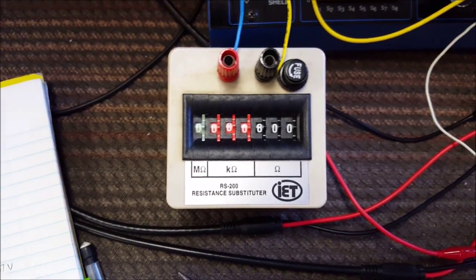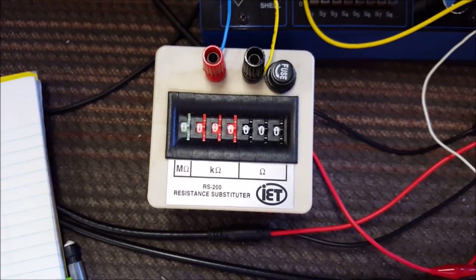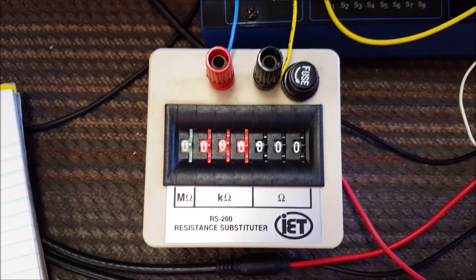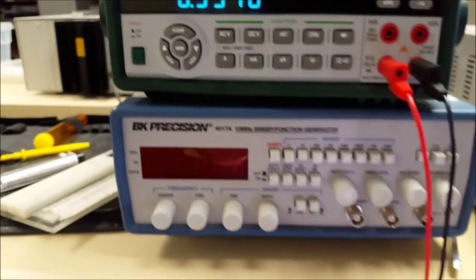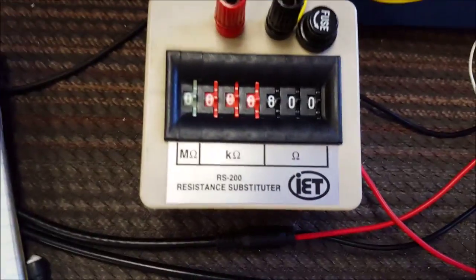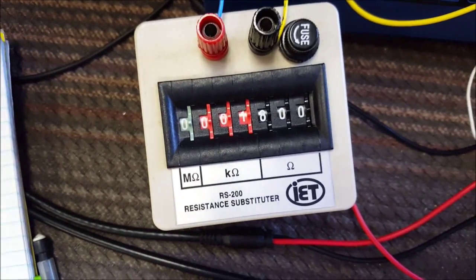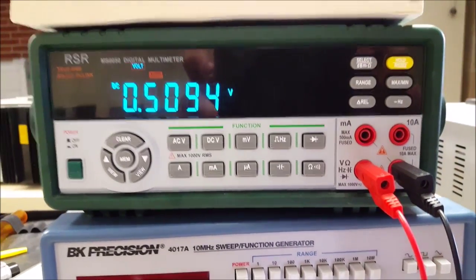Okay, so right now I have it set at, glare's hard to see it, but it's 800 ohms right now, so that's below the 1K. Therefore, it should be off. And I mean, we get close, it's 0.3 volts. But now as we move it up, go in between the 1K and 4K, we'll put it at 1.8K. And that bumps it up to 0.5 volts.